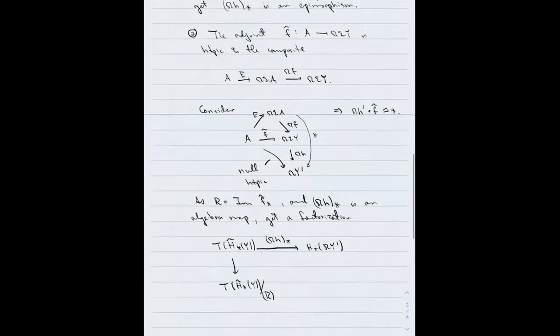It will take anything in the image of this adjoint and send it to 0, and it's doing that in a multiplicative way. So it will factor through the quotient where you quotient out by the two-sided ideal generated by R.